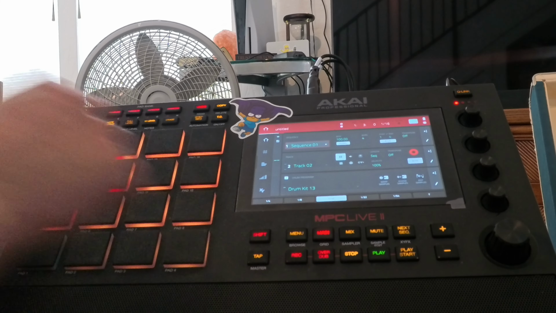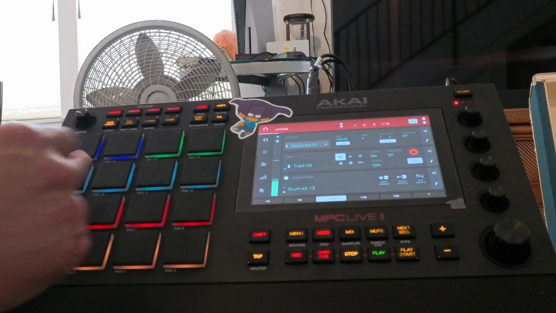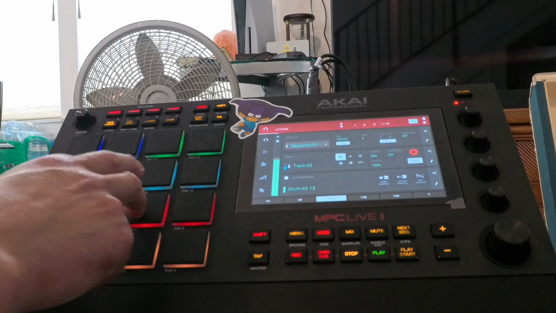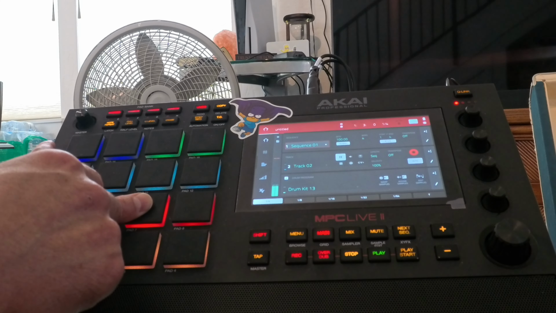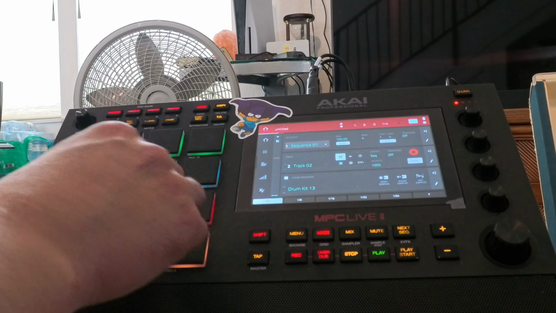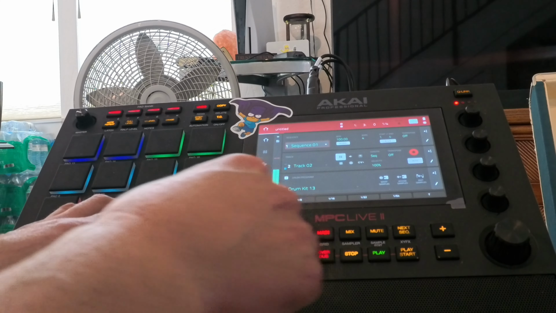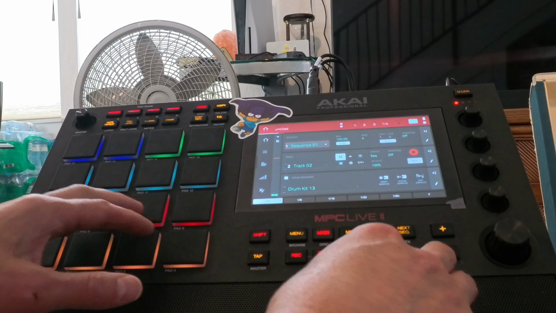Okay, so now we got that. I was never good at just playing out drums, so I was just cheating, kind of, using the note repeat.